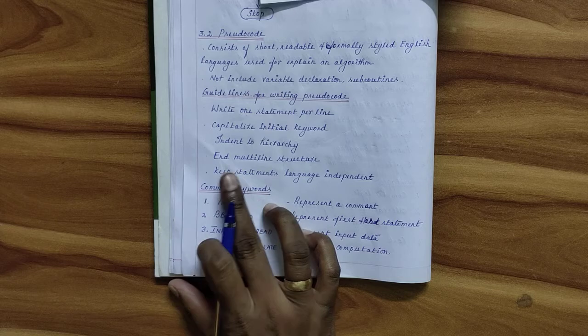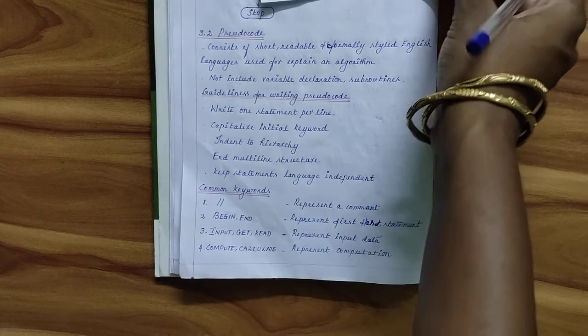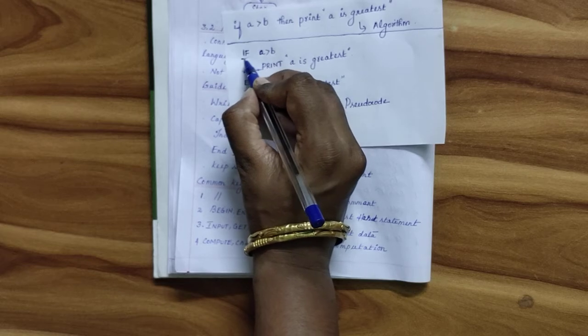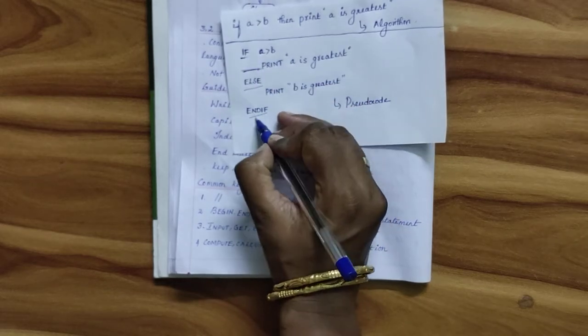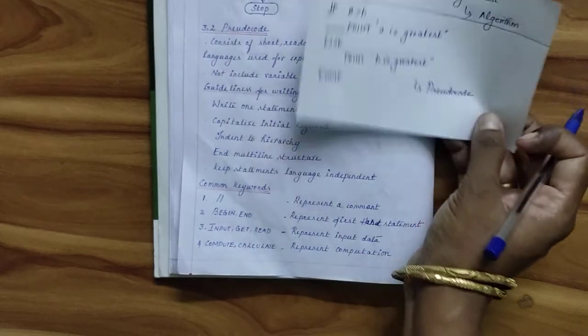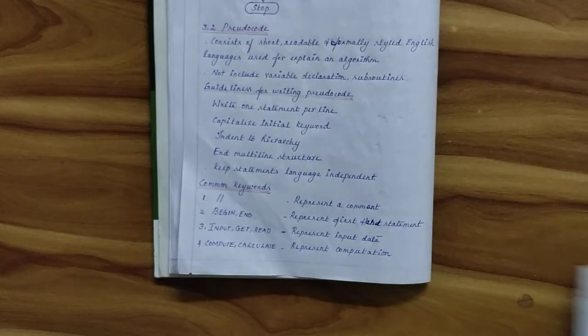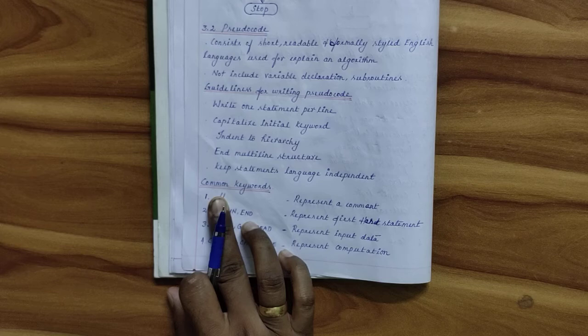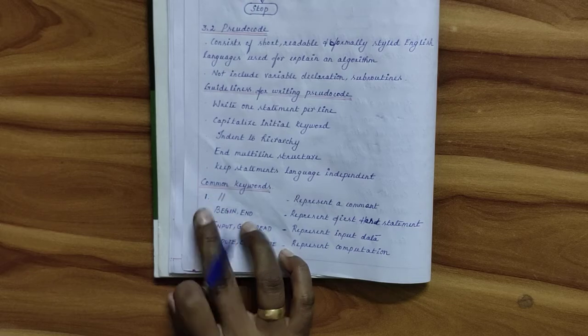And next one is we have to end multi-line structures. So what is this? See, if I write IF, I must write END IF. Okay, so we have to end the multi-line structure. And next one is we have to keep the statements language independent. Okay, these statements must be common ones so that they can be implemented in any programming language like C or C++ or Python or Java, right? So these statements must be language independent.